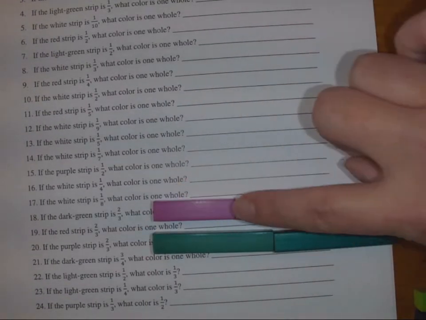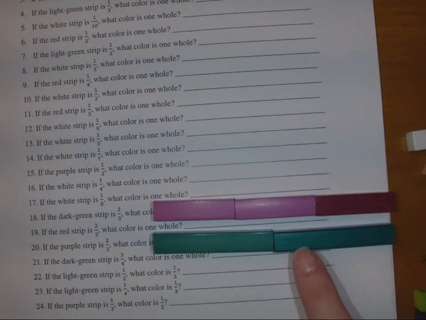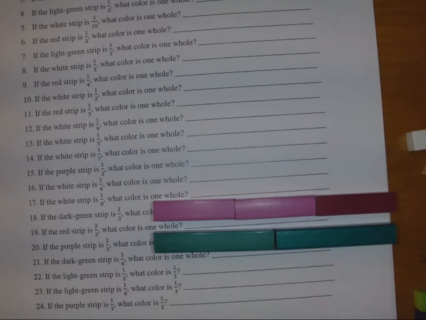So if 3 purples is a whole, okay, we related it to the whole, and each of these dark greens, if 2 of them make a whole, then each of them must have been 1/2. So the answer to number 24 would be dark green. So I want you to try to practice on this worksheet, kind of filling all of that in. And then your homework is going to reflect both the pattern blocks and the C-Rods.